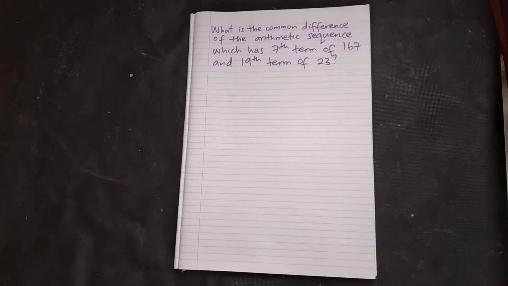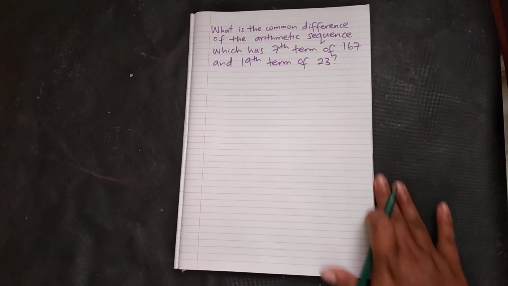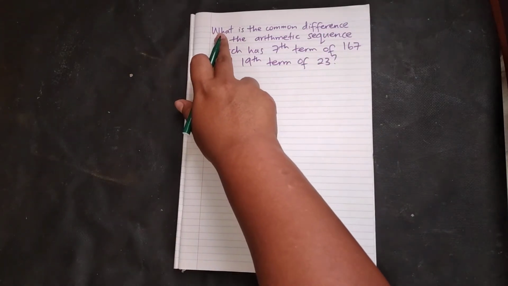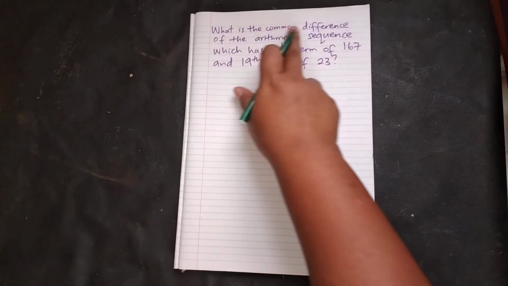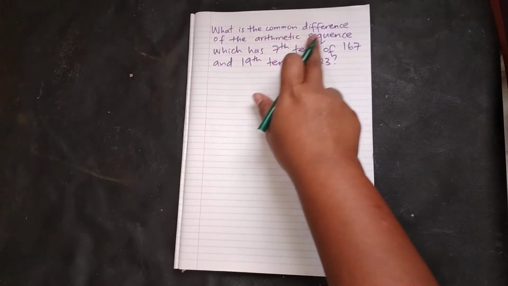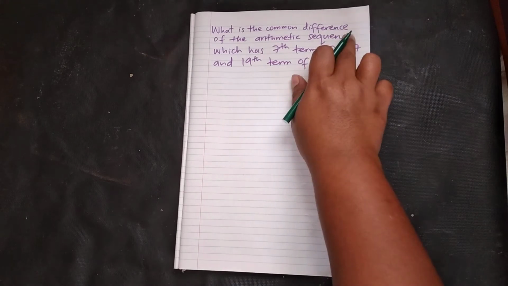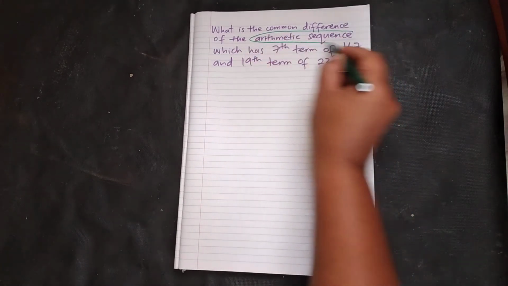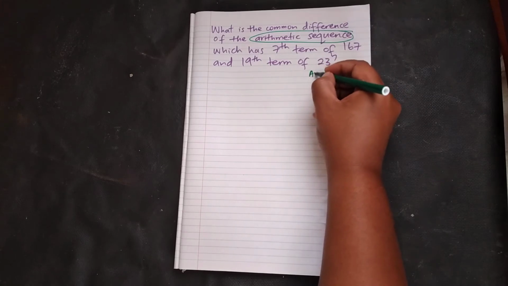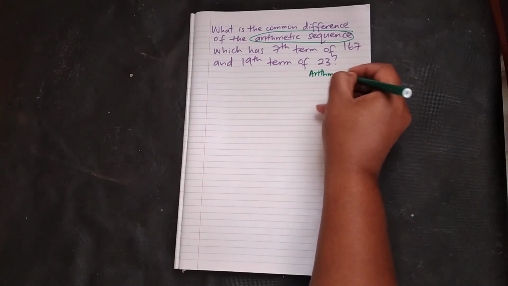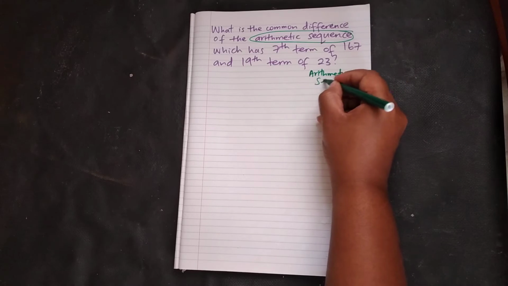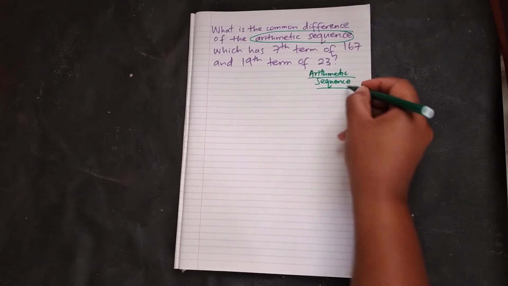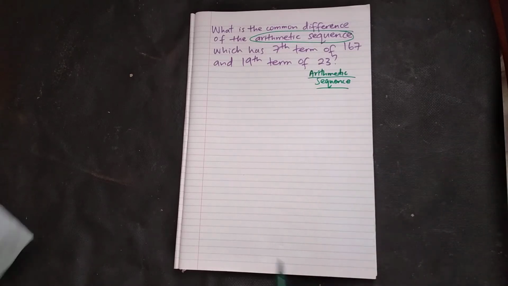I'll try to list down the information and keywords that are given in the question to help me answer the question. So I look at the question again. What is the common difference of the arithmetic sequence? So up till here, I can know the keyword there is arithmetic sequence. This is an arithmetic sequence. And as soon as you see arithmetic sequence, all the formulas for arithmetic sequence should automatically come to your mind.